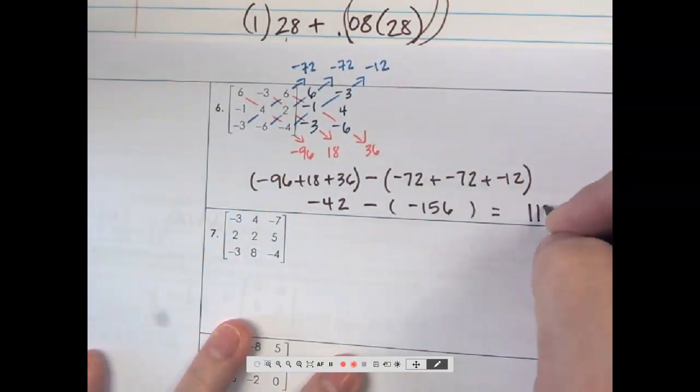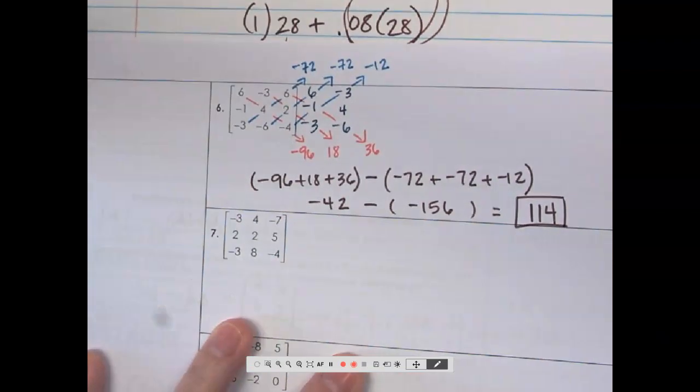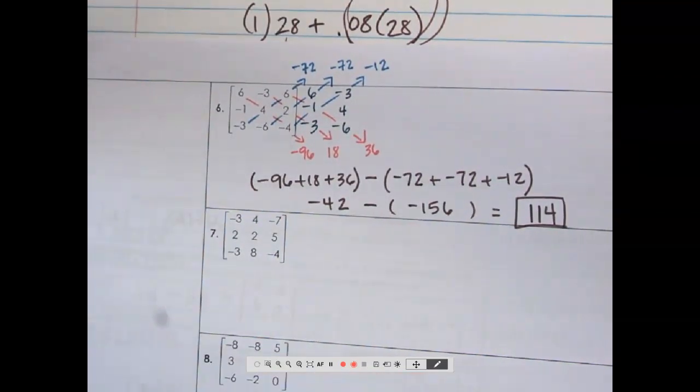And 14. Let's see if we get the same thing. Kind of fun? Anybody have a question?